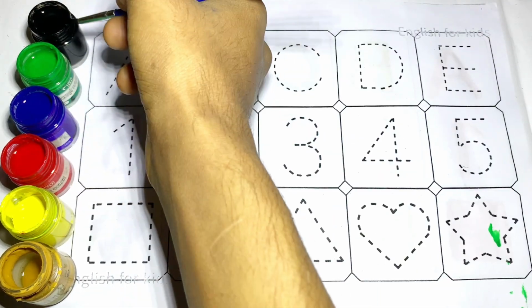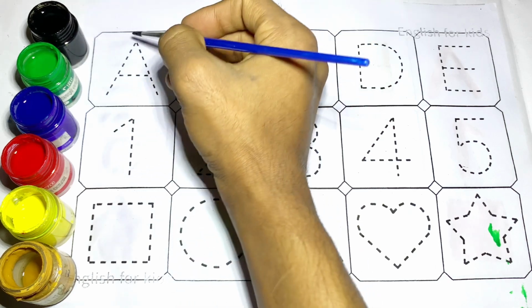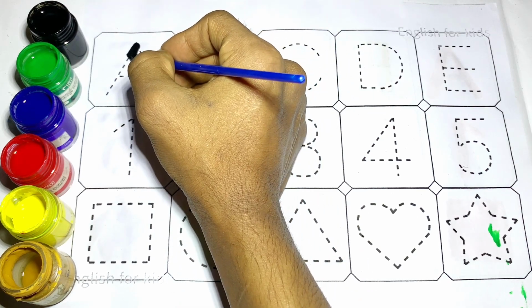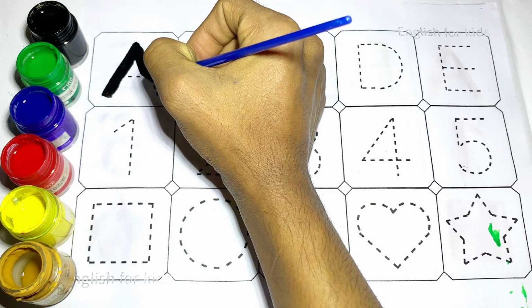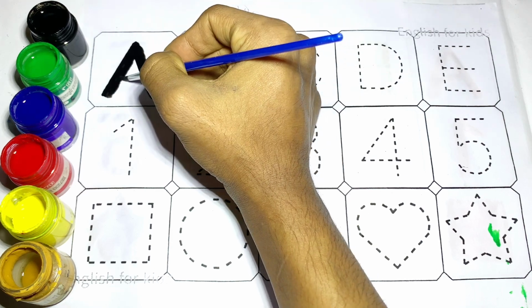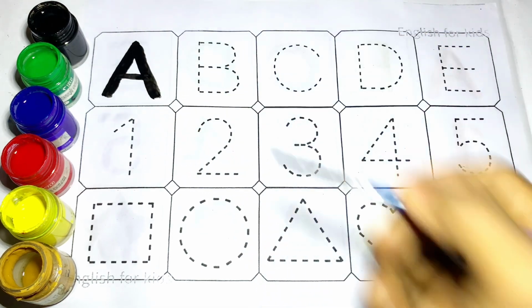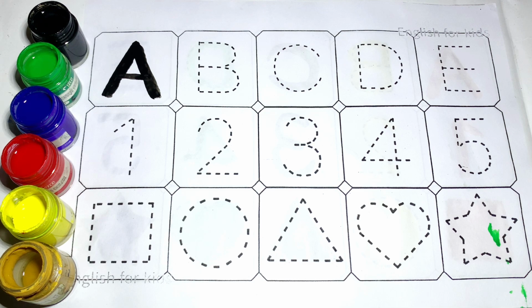Kids, first draw A. A for apple, A for aeroplane, and use black color the alphabets of A. Kids, now draw B.